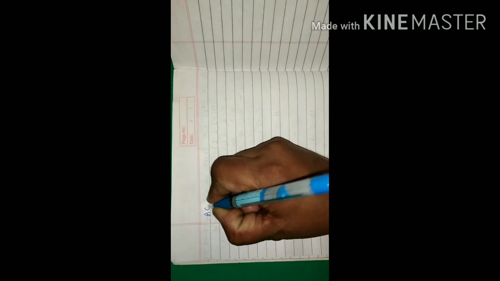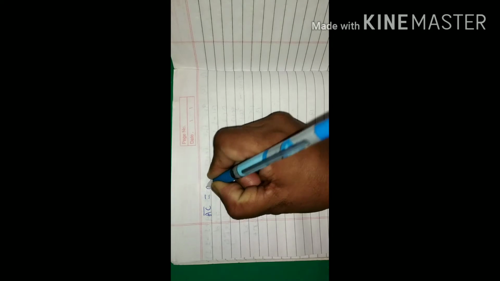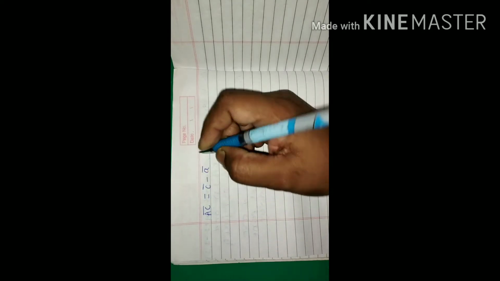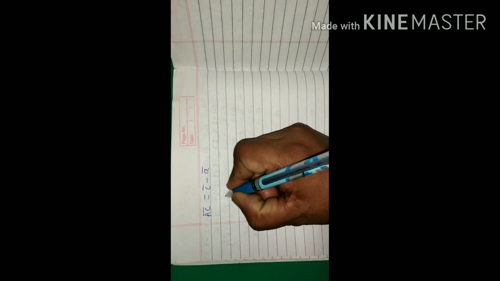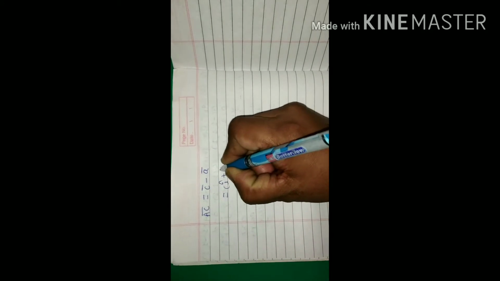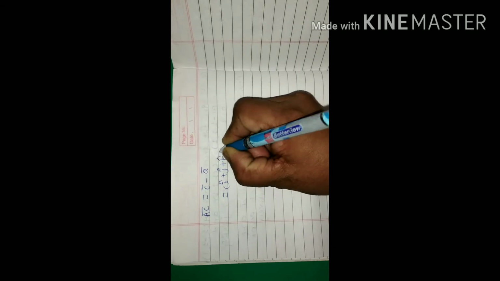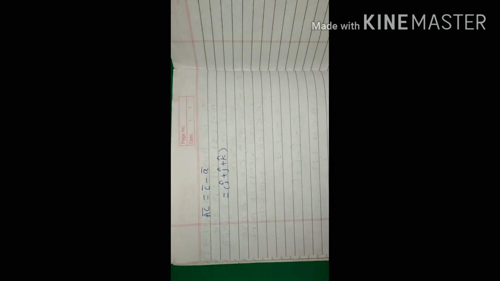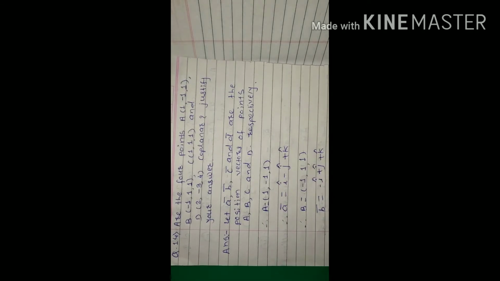Then we find the value of AC bar. AC bar is equal to the second position vector minus the first, that is c bar minus a bar. Again put the values of c bar and a bar. The value of c bar is i cap plus j cap plus k cap, and then the value of a bar is i cap minus j cap plus k cap.